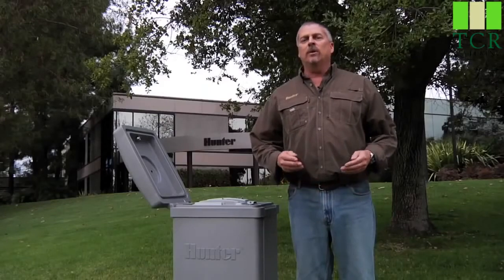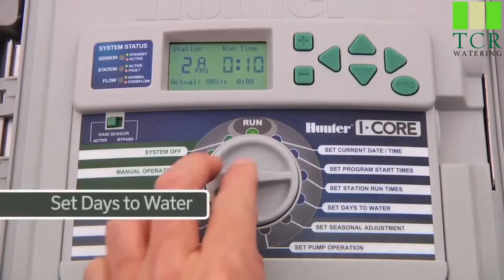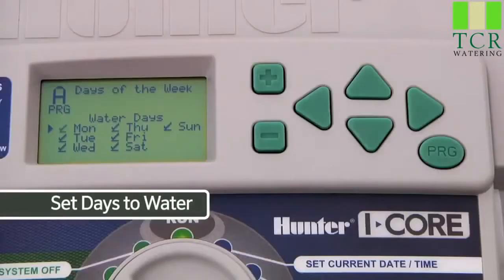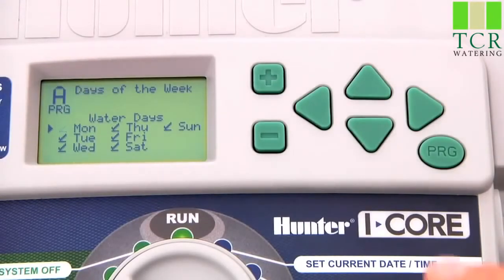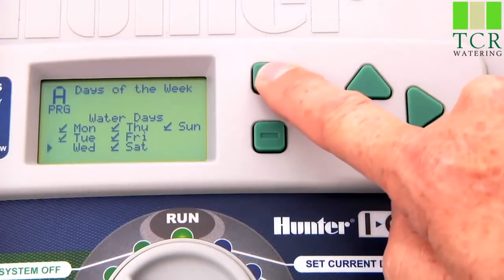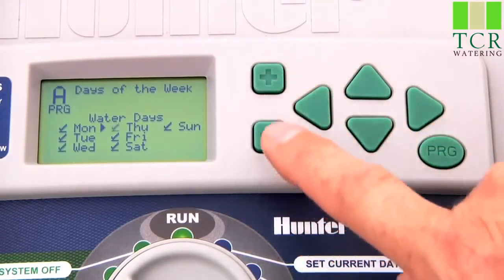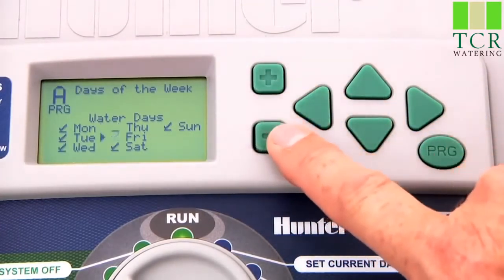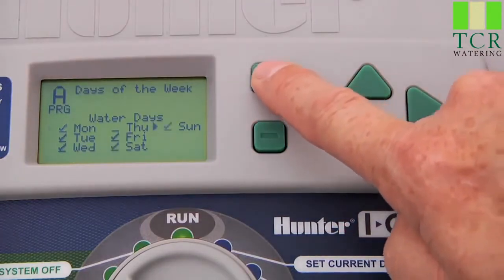The last component for Program A is setting the days to water. Turn the dial to set days to water, and let's program it to water every day except for Thursday, which is our mowing day. To activate a day, press the plus button, and to cancel a day, use the minus button. We'll press the plus for Monday, plus on Tuesday, plus on Wednesday, and for Thursday we'll use the minus button to cancel Thursday. And for the rest of the week we'll use the plus button to activate watering.